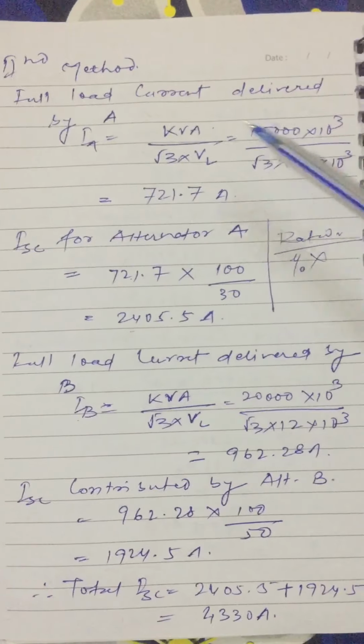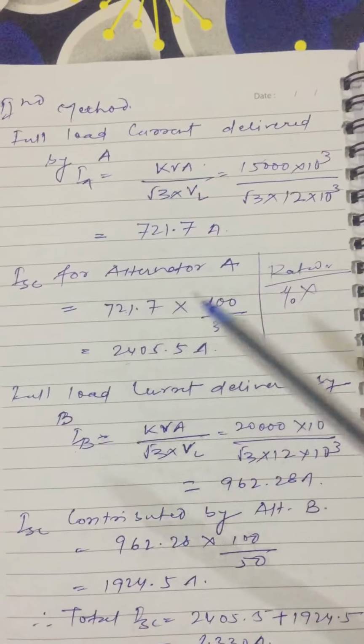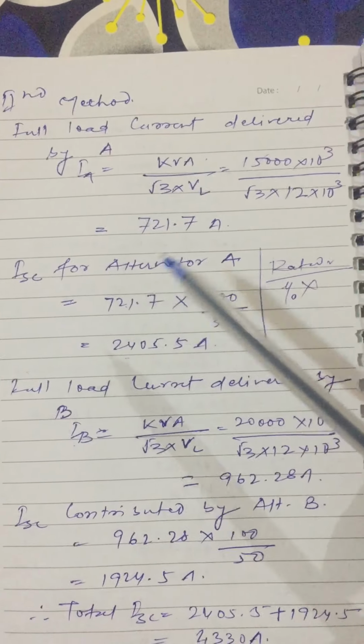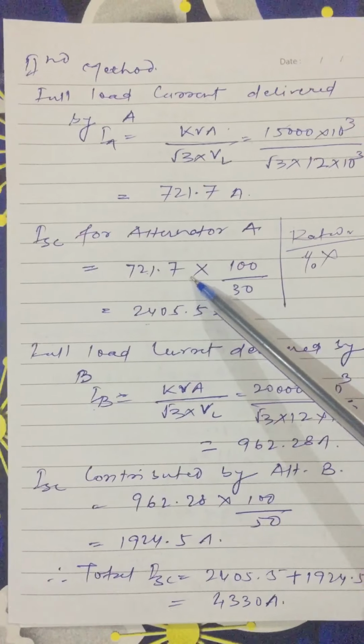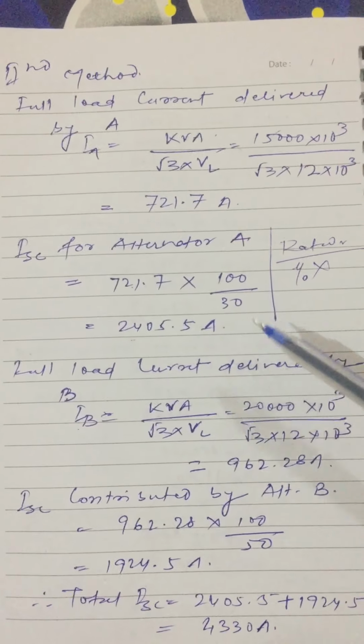Now we have the percentage reactance. Percentage reactance of alternator A is 30%. So the short circuit current for alternator A will be 721.7 divided by 30%. It will come as 2405.5.